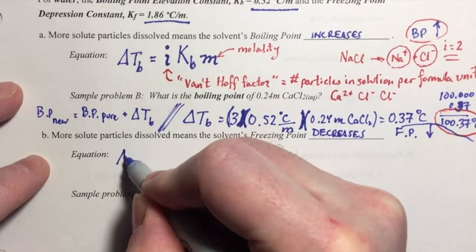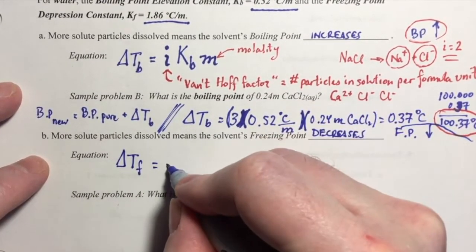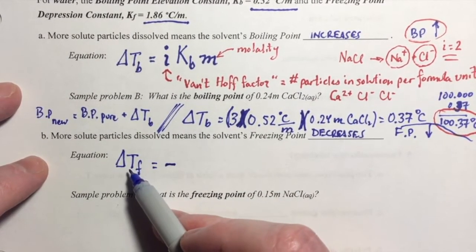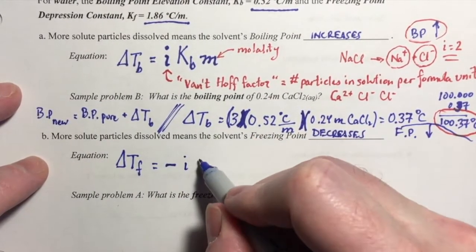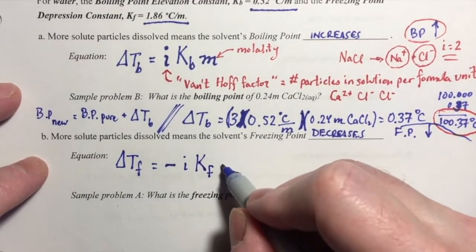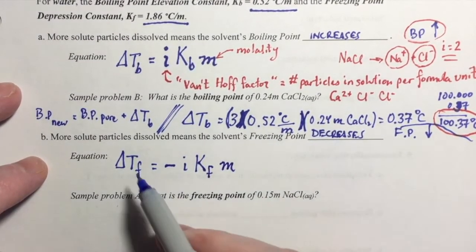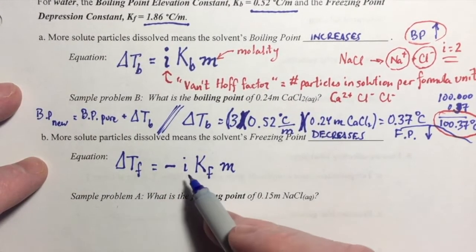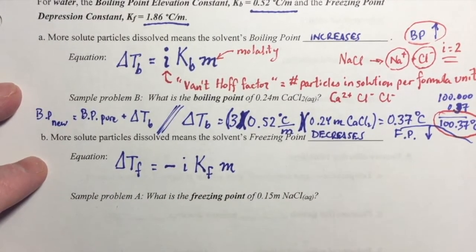So the change, the delta T for the freezing, the change in the freezing point, equals, so we put a negative sign there to make this a negative value so that we are depressing the freezing point. Negative Vant Hoff factor times freezing point depression constant times the molality, okay? So we'll end up getting a negative delta. That means that we are changing it by lowering it. Negative i K sub f m, okay?